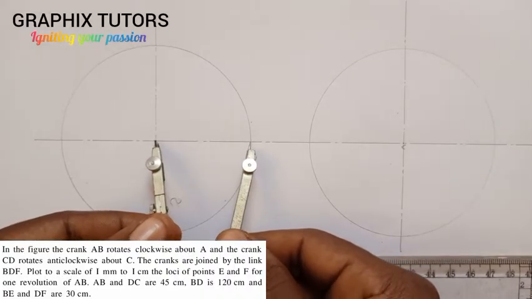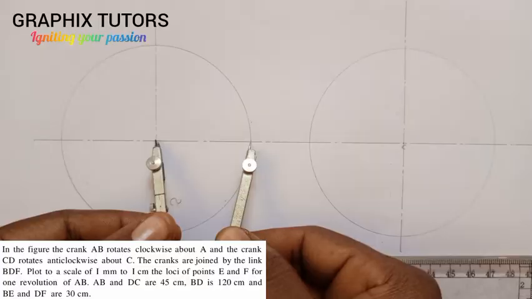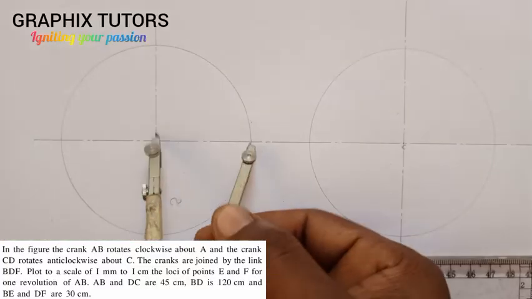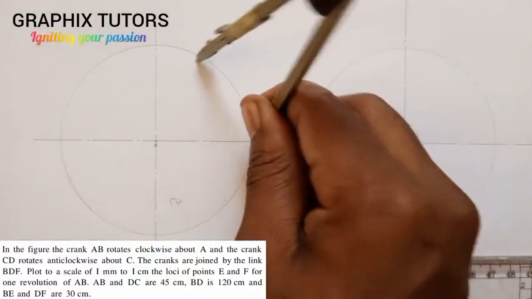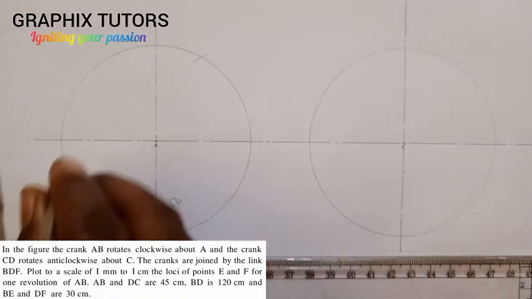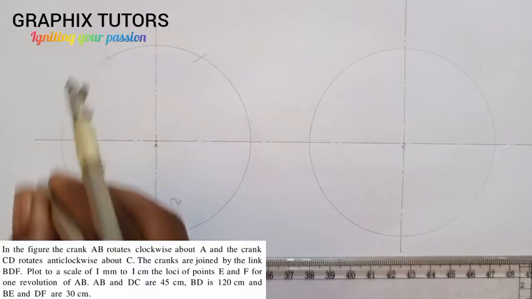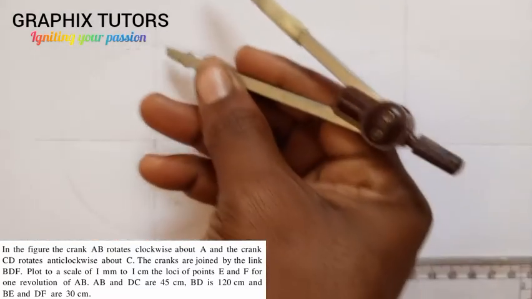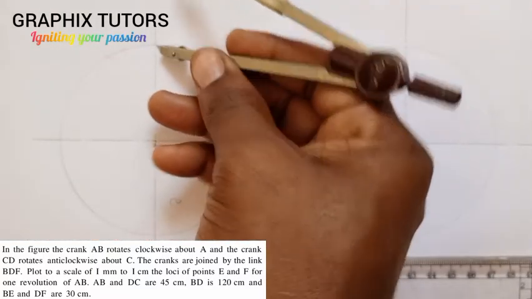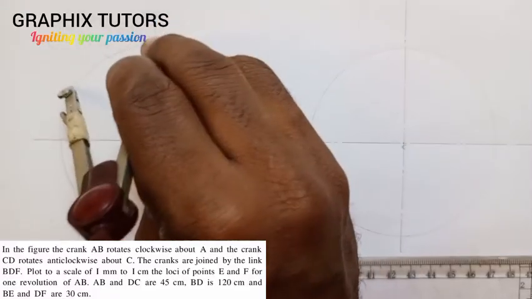I'll take the radius of the circle, which is 45, right? And I am going to mark the top here. I'll come here also and mark the top here. Then I'm going to take it to the top part here.